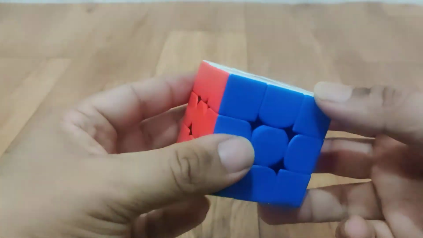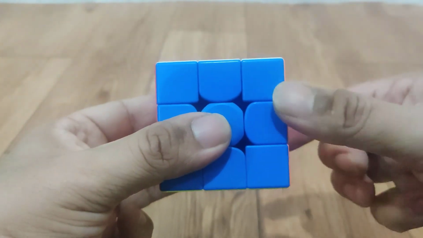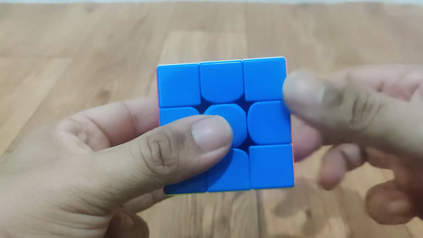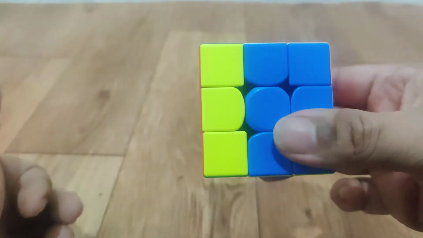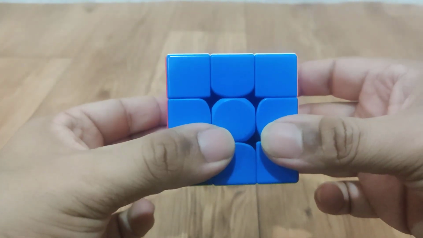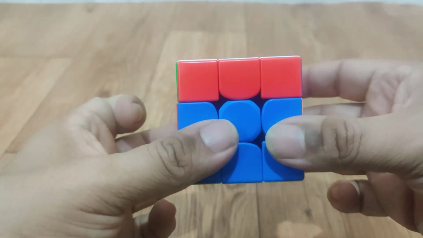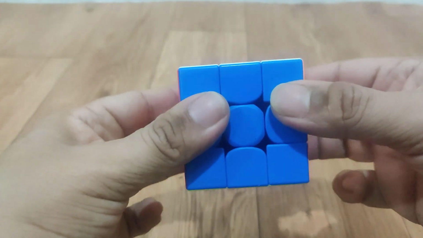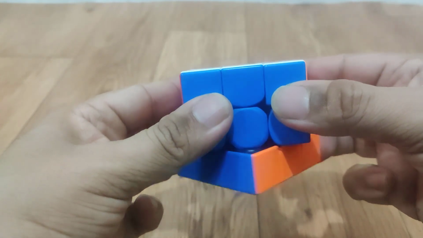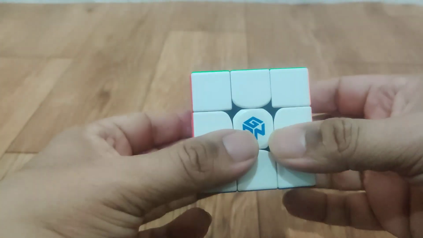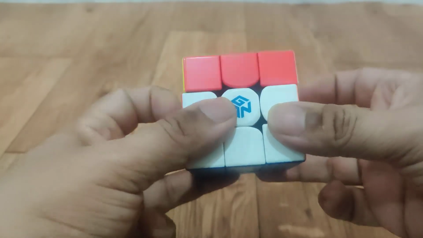I hope you understood. I'll just recap fast. R, R prime, L, L prime. When I say U, it's just once, 90 degrees. When I say U prime, it's here. D, and when I say D prime, it's here. Now when I say B, it's here. When I say B prime, it's here.